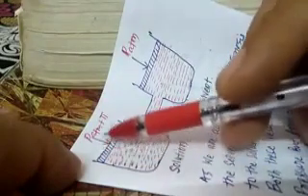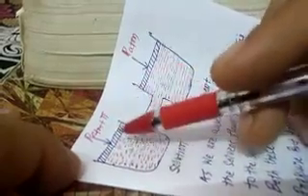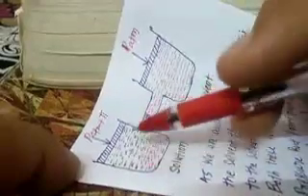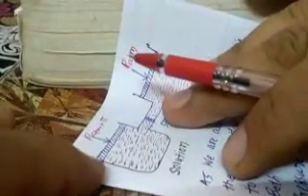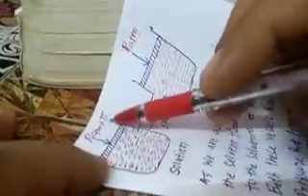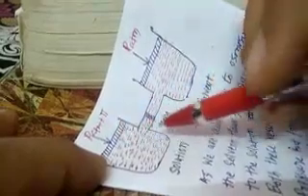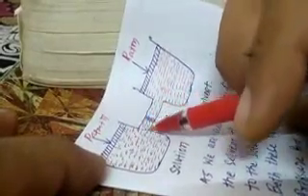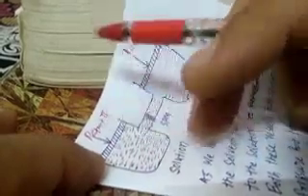Remember, my dear students, we will increase the pressure up to the level where the flow of solvent from the solvent vessel into the solution vessel stops. The moment the flow stops, we stop increasing the pressure.